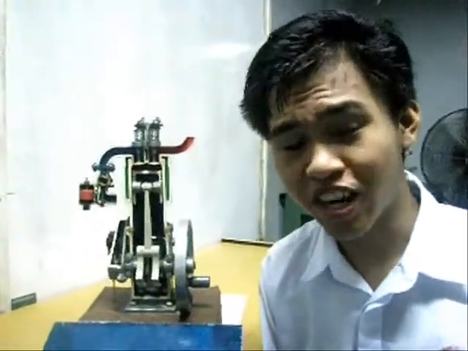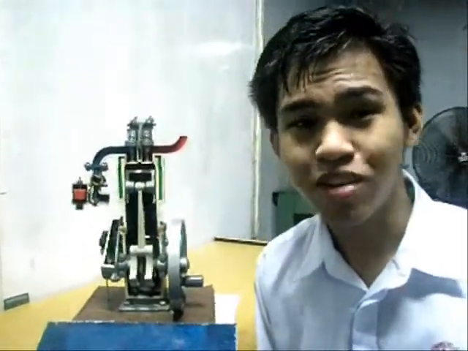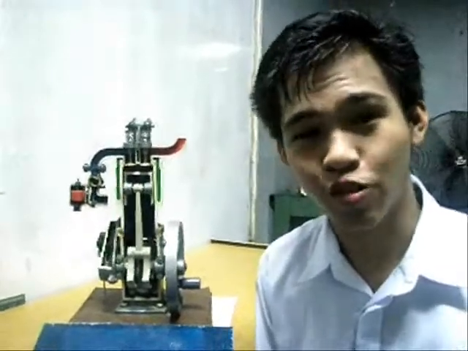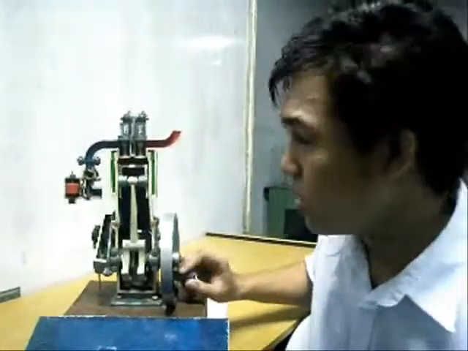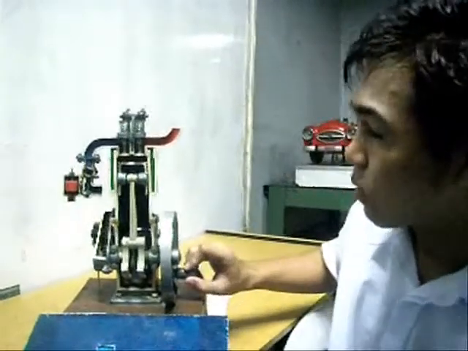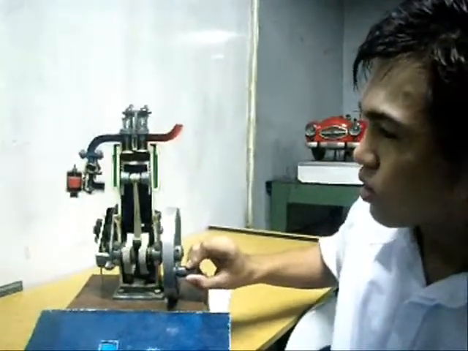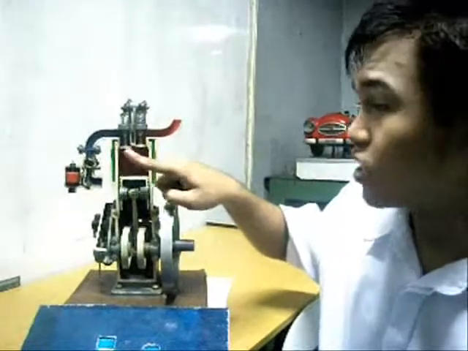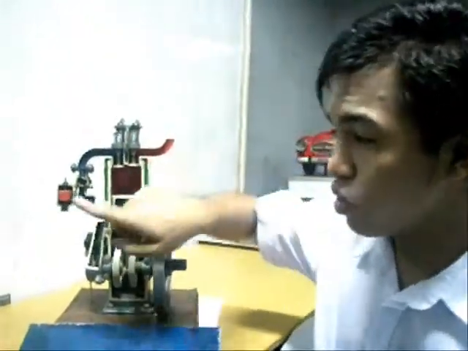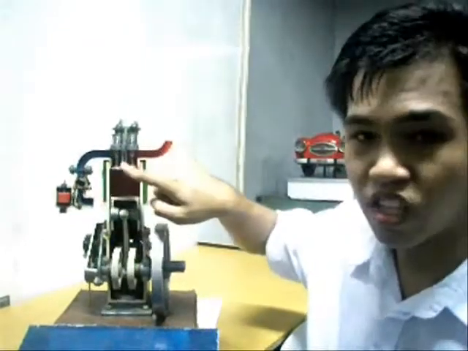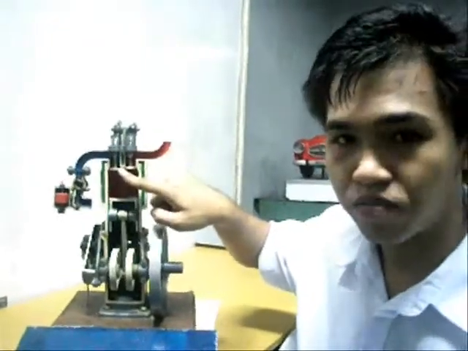Before we start our new topic for today, let's have a short review first about the 4-stroke cycle. As you remember, in the intake stroke, the piston is going down. The intake valve is open while the exhaust valve is closed. The air and fuel mixture will enter the cylinder through the intake valve.